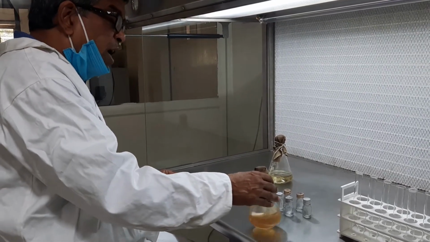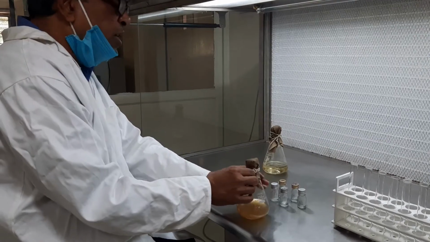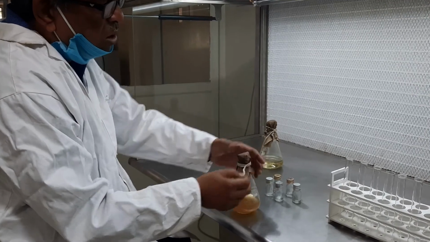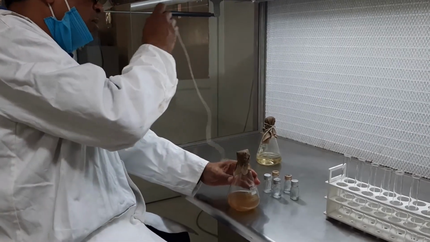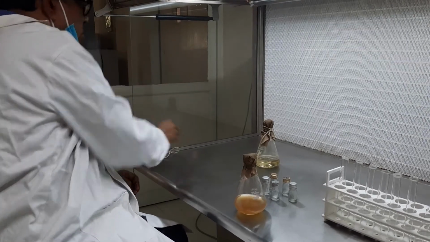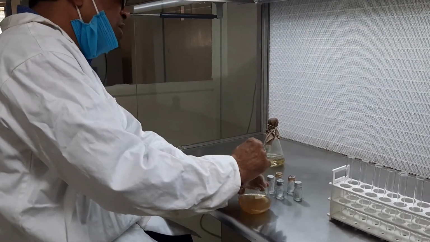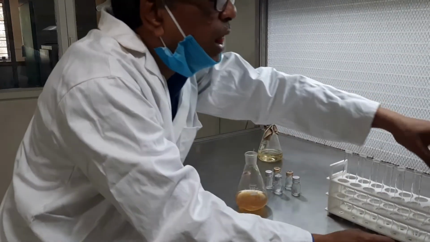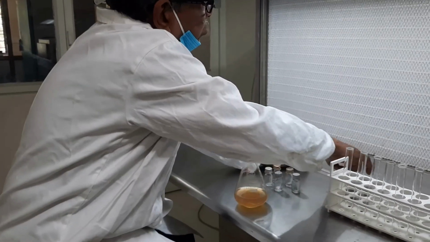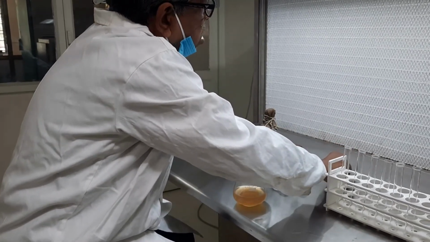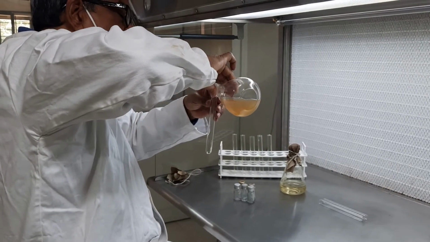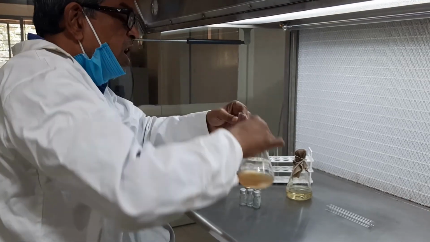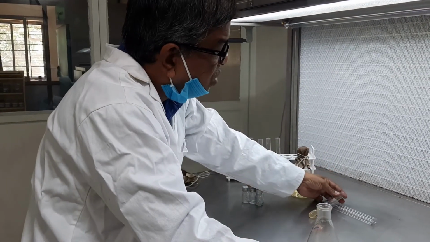Before it gets solidified, I am experimenting with solid media first. So this is how to open. It should be discarded. The solid media is given, and I am keeping it slantwise.